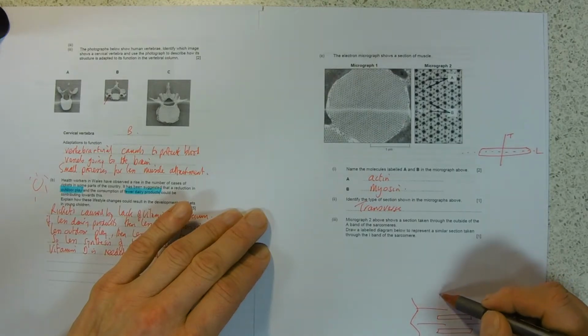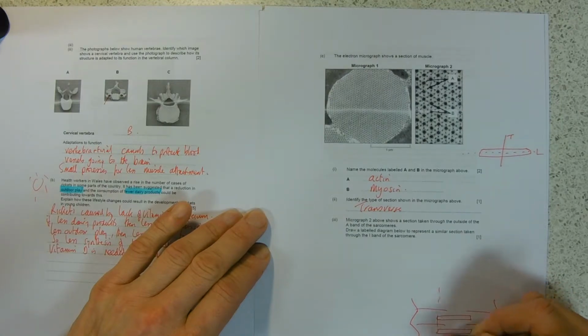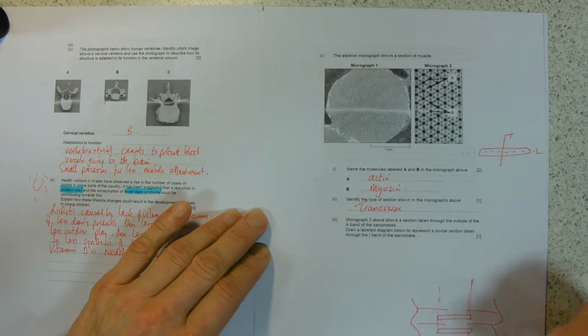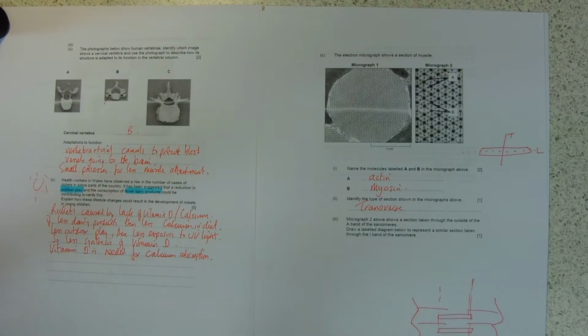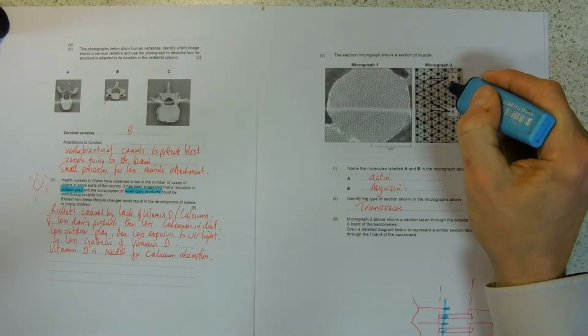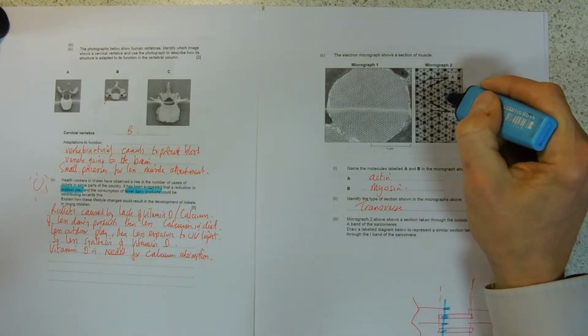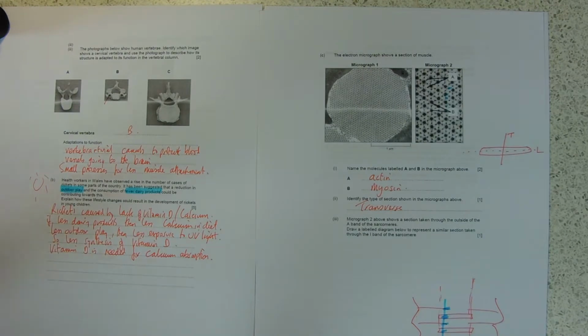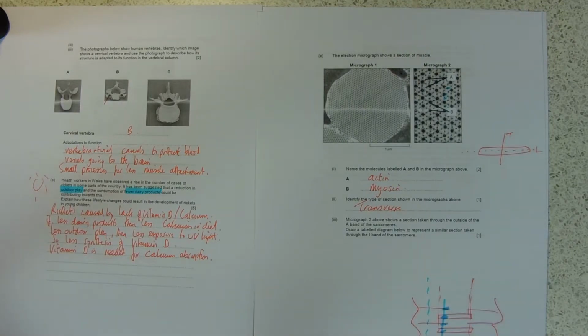Okay, so this is our A band there, and they're taking it through the outside of this. So you can see the actin and the myosin, actin, myosin, actin, so on. And if we did it through the I band, so if we did it through here, then we'd only see the thin fibres, the actin.